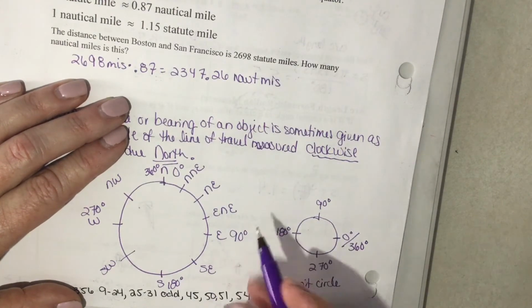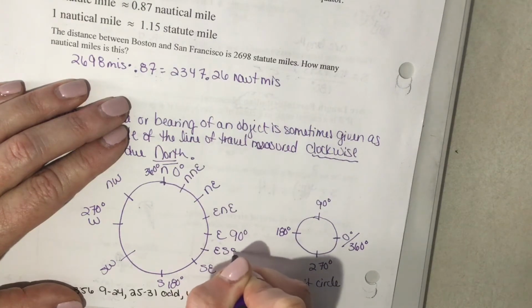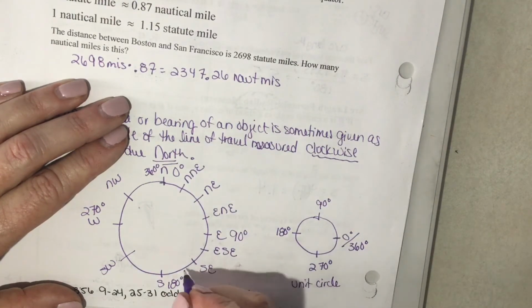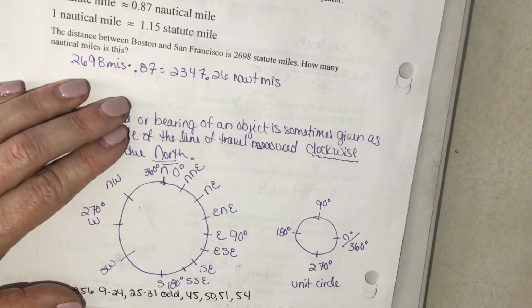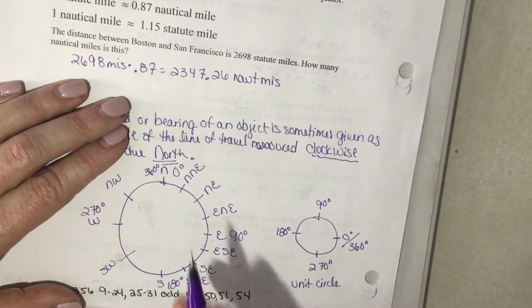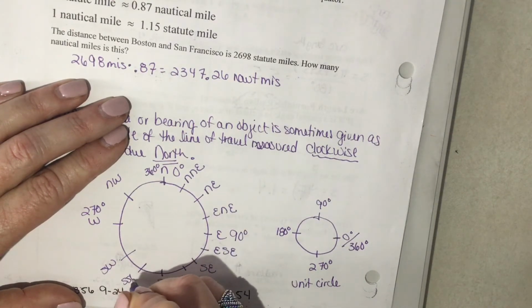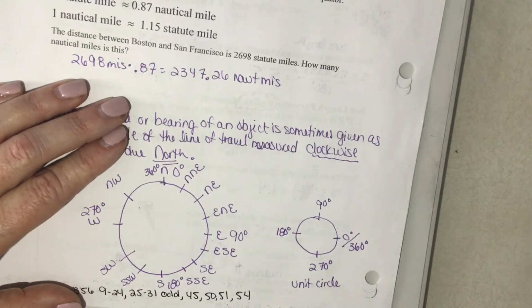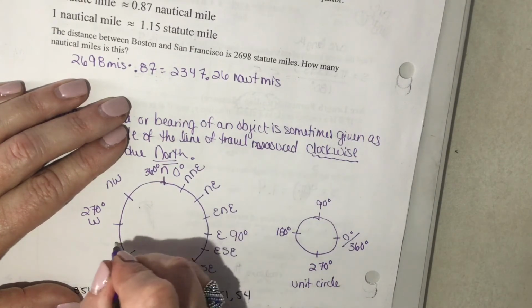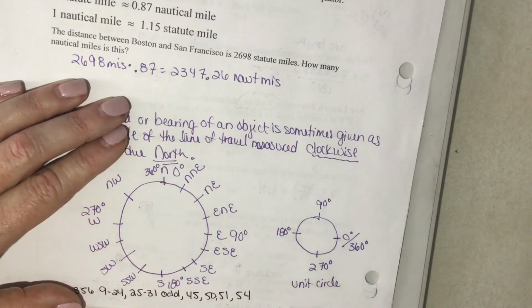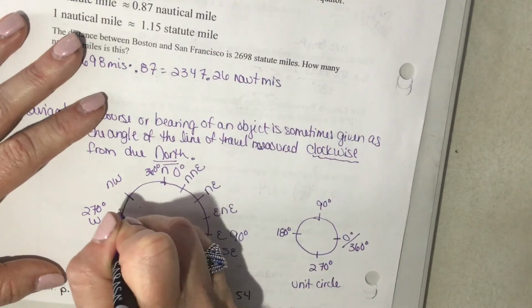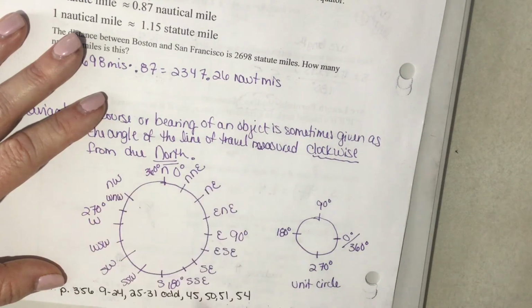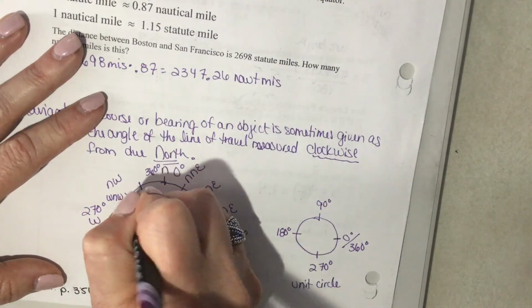In between east and southeast, east-southeast. In between south and southeast is south-southeast. In between south and southwest, south-southwest. In between west and southwest, west-southwest. Are we having fun yet? In between west and northwest, west-northwest. And in between northwest and north, north-northwest.